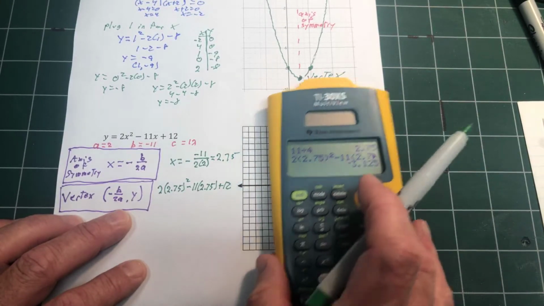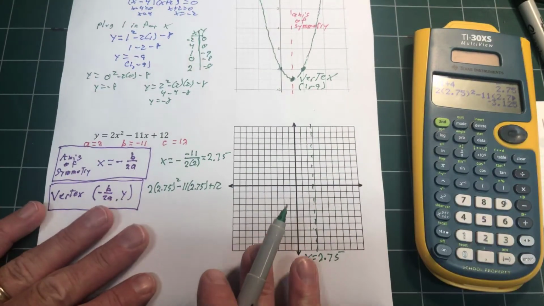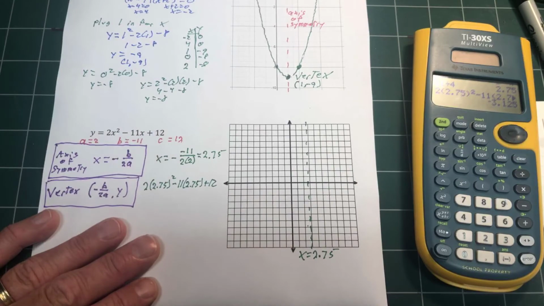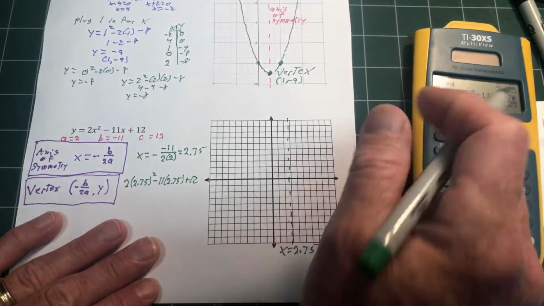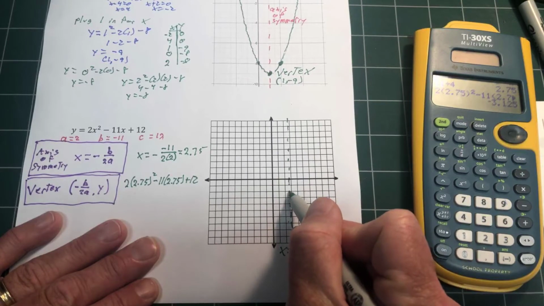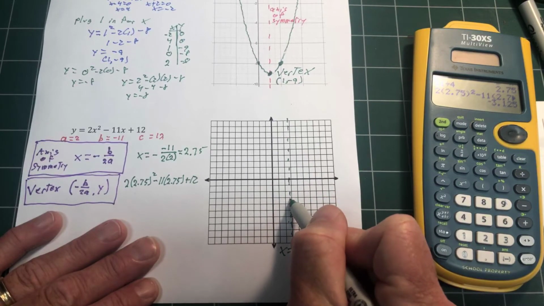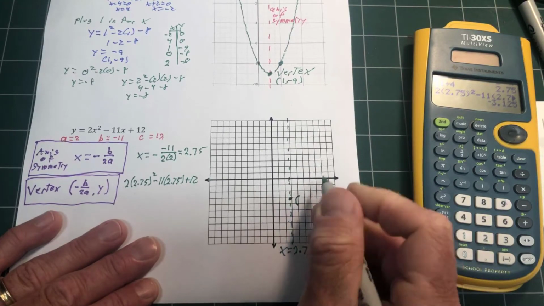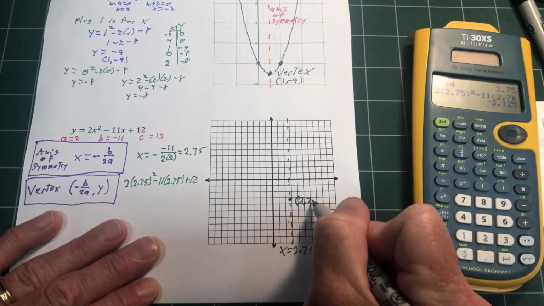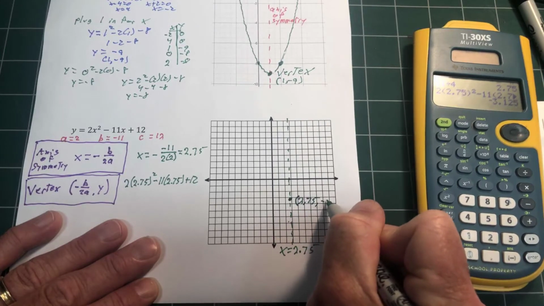The factoring doesn't always come out really clean. So negative 3.125, let's see. Negative 1, negative 2, negative 3, right there. My vertex is at 2.75, negative 3.125. There is my vertex.